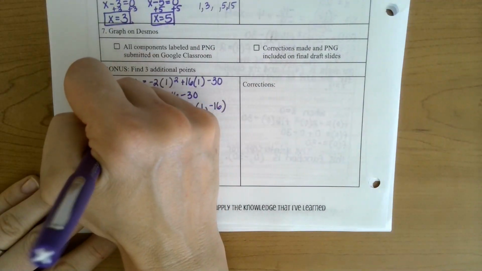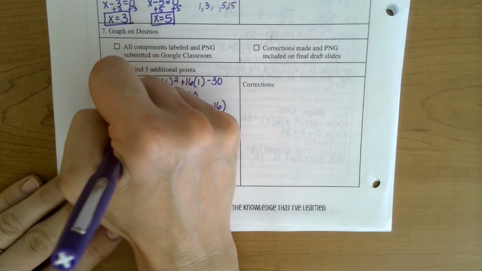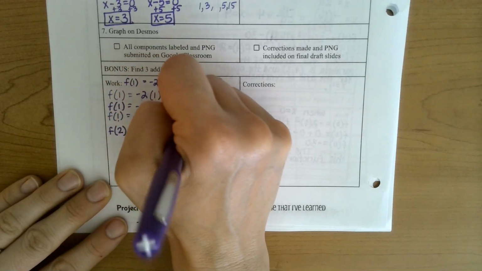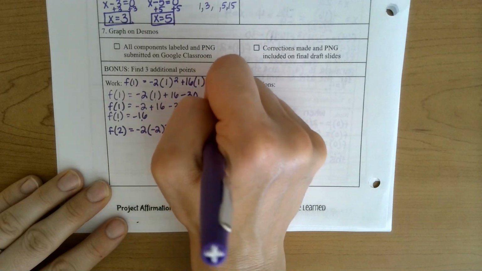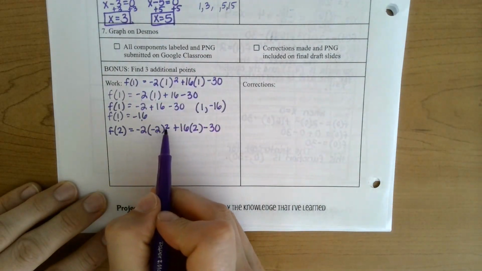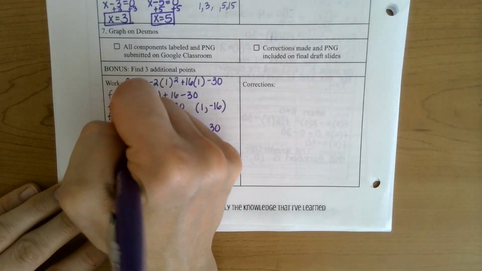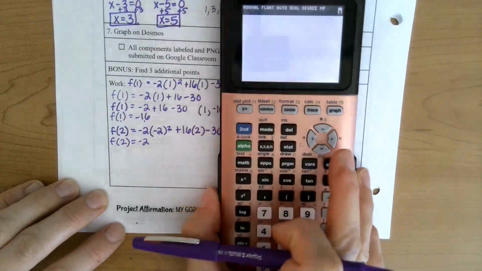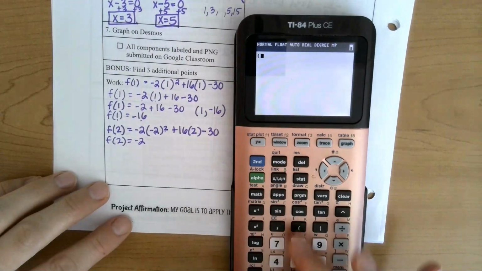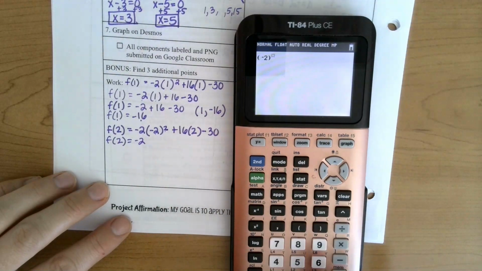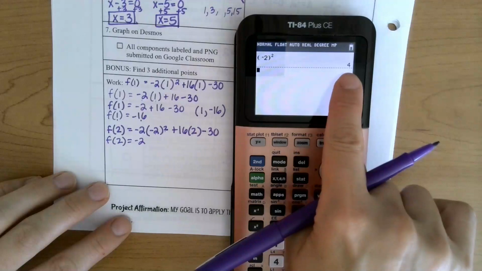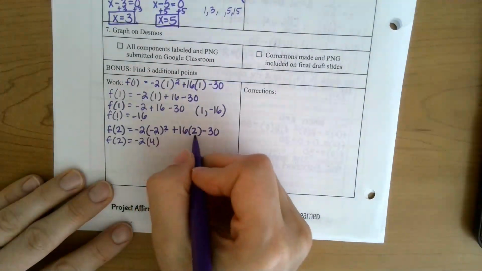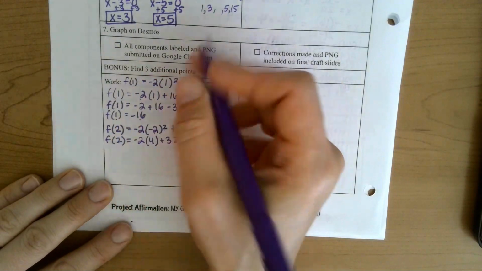Then let's say I want to find when x equals 2. So f of 2. So again, first do exponents, negative 2 squared is positive 4. Just a reminder, when you're using your calculator for exponents and it's a negative number, you have to put it in parentheses. So negative 2 times negative 2 is positive 4. 16 times 2 is 32.